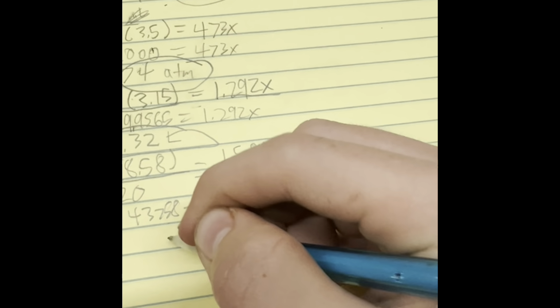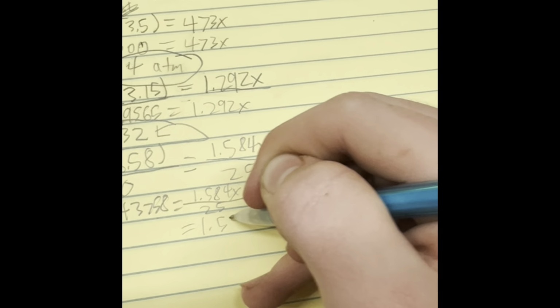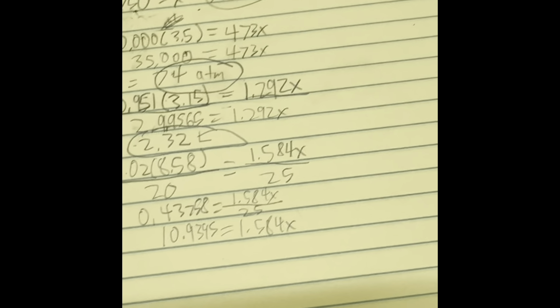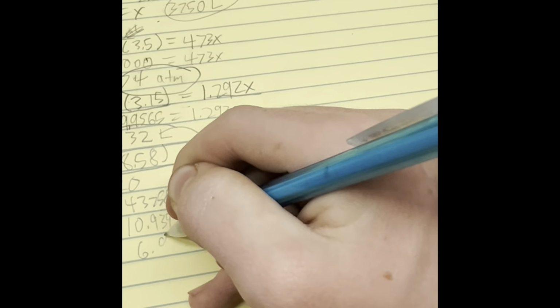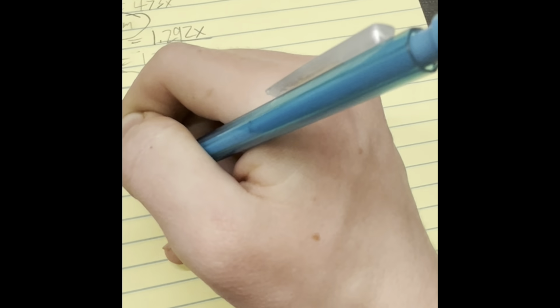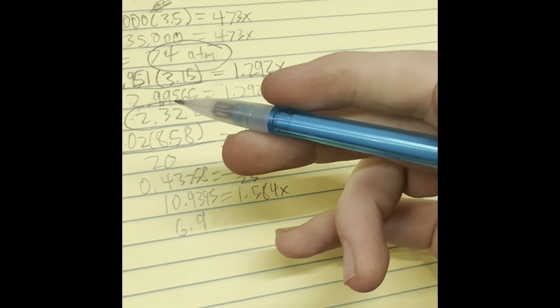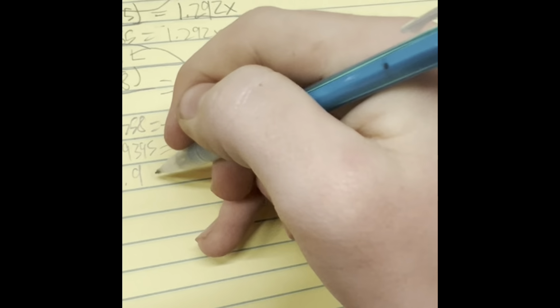So if I multiply that by 25, I would get about, we'll call it 10.9395. Divide that by 1.584 gets me 6.9 roughly. So 6.9 liters.